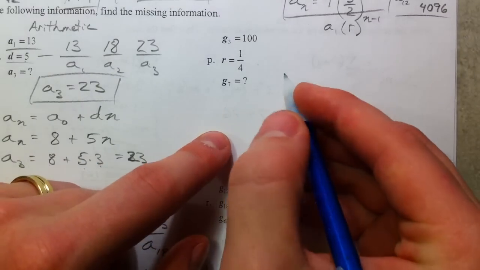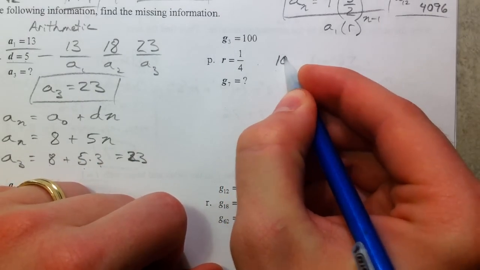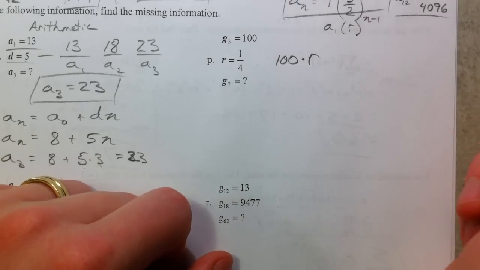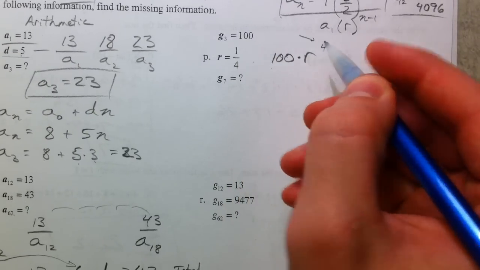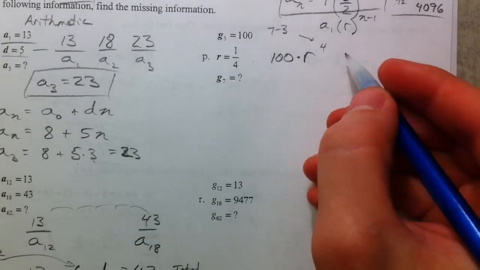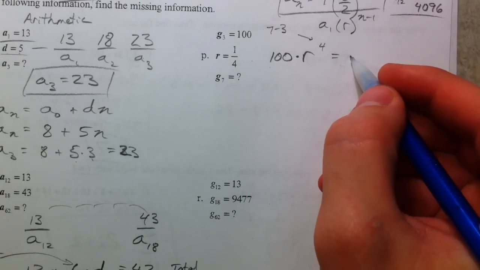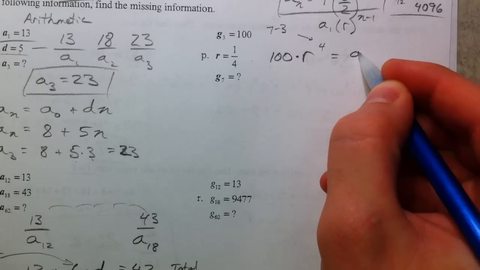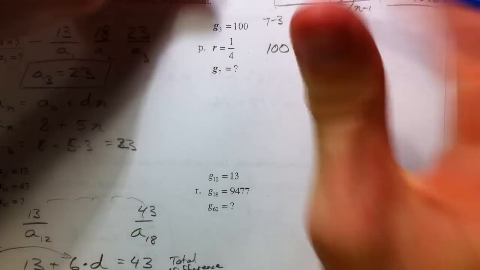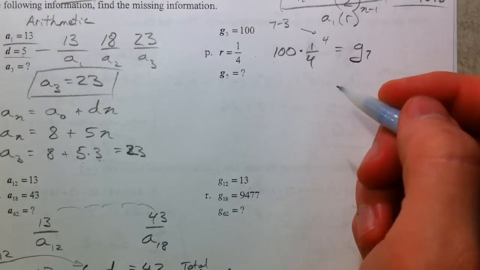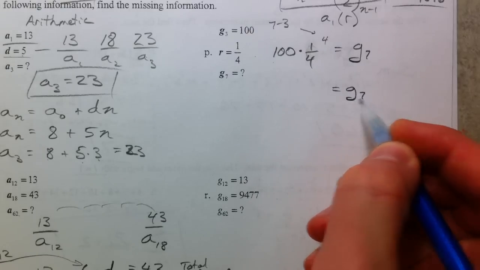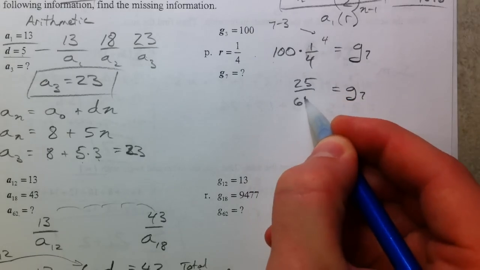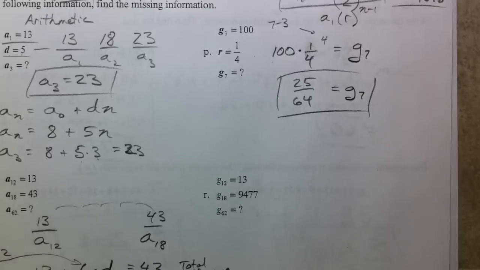So we know our third term, 100. And we're going to multiply by r because we're now geometric. We're going to multiply by r 4 times, and that's coming from 7 minus 3. There are 4 ratios being multiplied to get to whatever the 7th term is, g sub 7. And so I'm going to multiply by 1/4 4 times. So 100 times (1/4)^4 is 25 over 64. This is the 7th term.